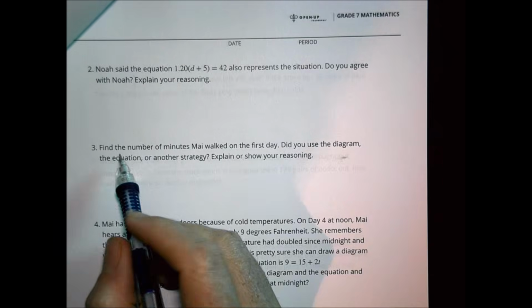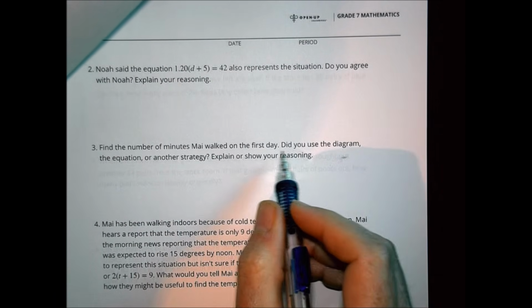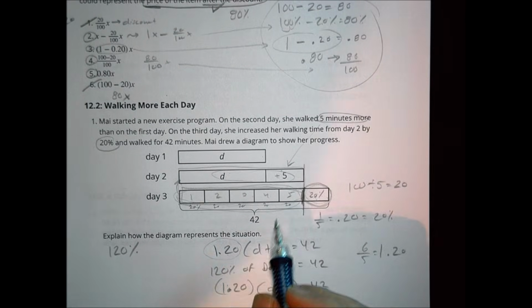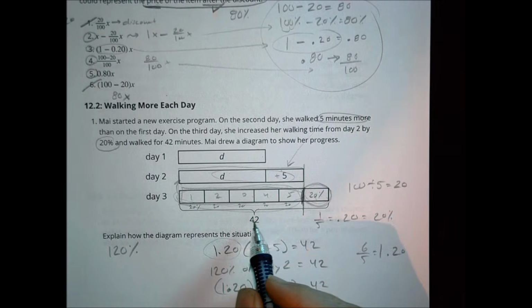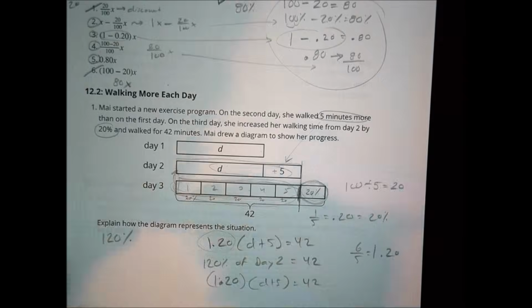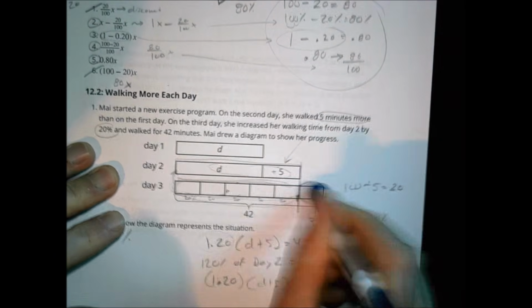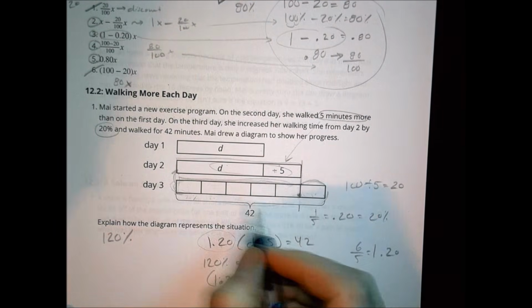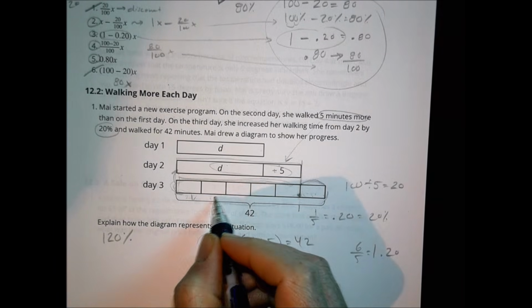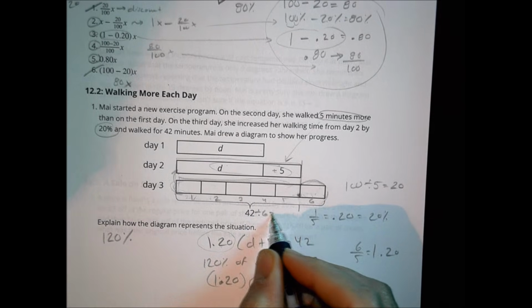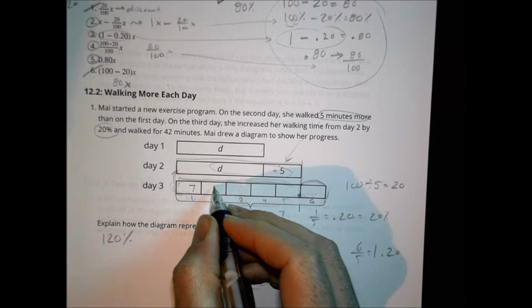In part 3, it says find the number of minutes May walked on the first day, and then use a diagram, equation, or another strategy. So let's talk about May. So we know she walks 42 miles in total, right? Let's use a diagram here. If she walks 42 miles in total, I'm going to erase these numbers right here real quick, okay? That means in this part here, we can take 42 and we can divide that into 1, 2, 3, 4, 5, 6 sections.